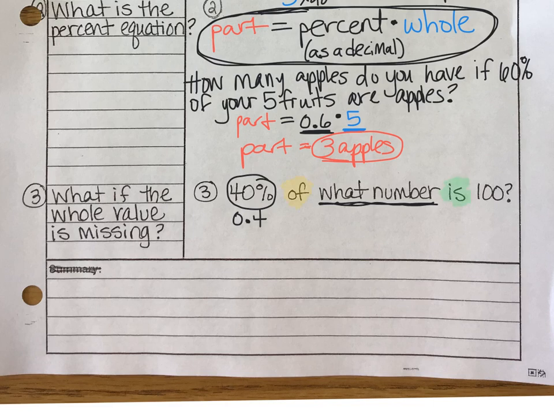The key to determining which is the part and which is the whole is to look at the two words that I've highlighted, of and is. Those two little words indicate operations and symbols in that equation. The word of actually represents a multiplication, and the word is could be extended to say is equal to.